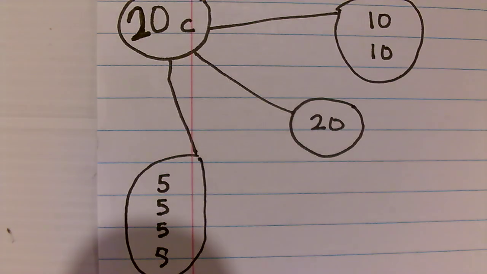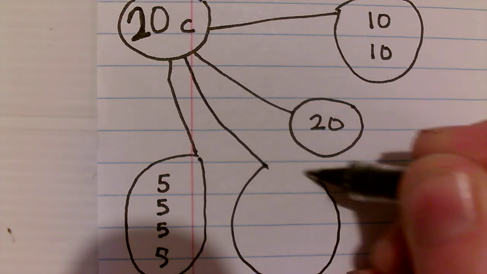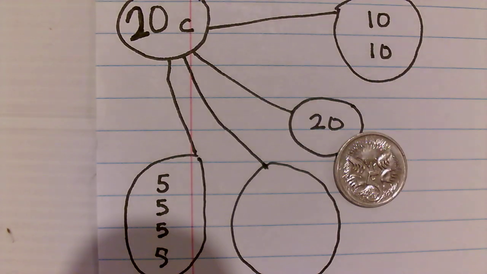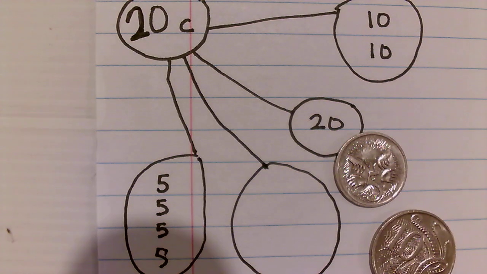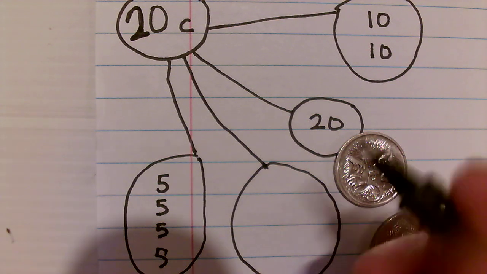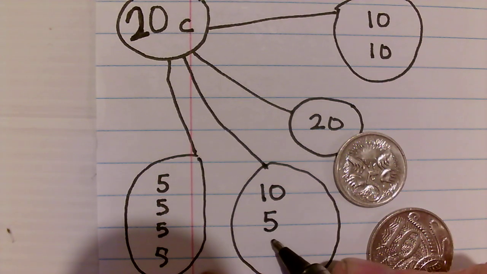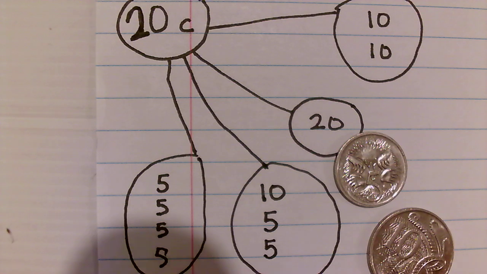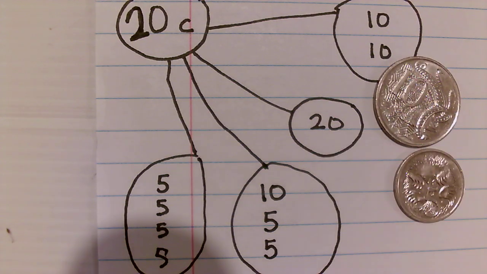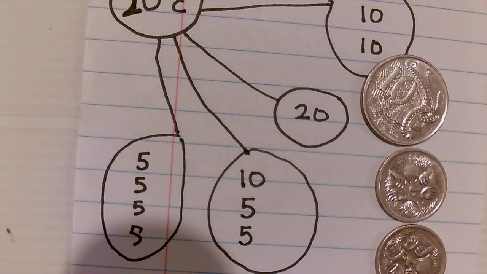There's still one more way of making 20 cents though, and it's using a combination of 5s and 10s. Let's see if you can figure that out. You have to use a combination of 5 cents and 10 cents. How can we make 20 cents using 5s and 10s? That's right, we need 1 10 cents, and then another 5 is 15, and another 5 is 20. So we'd have 10, 15, 20.